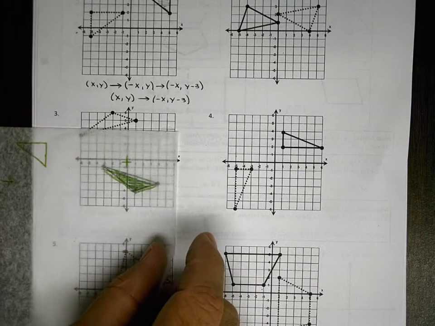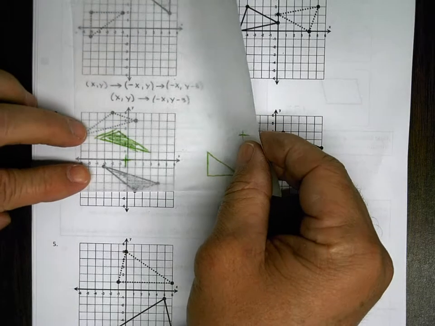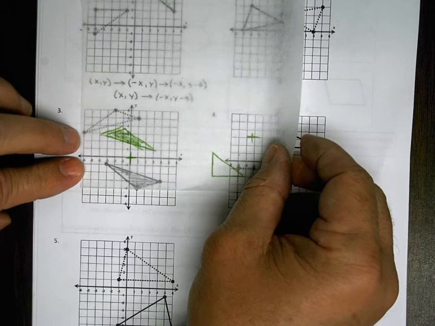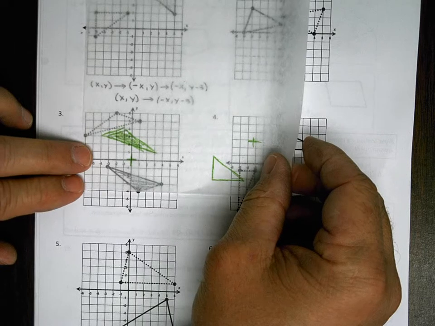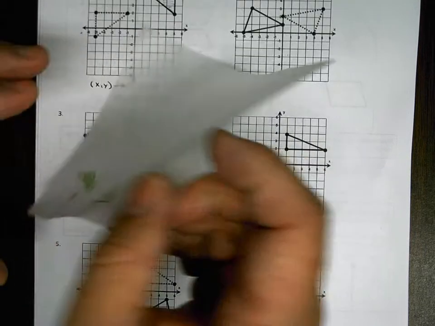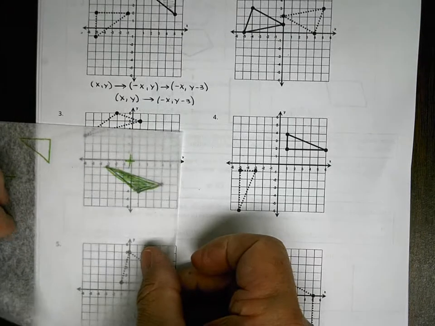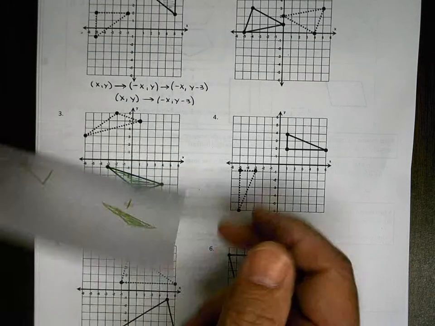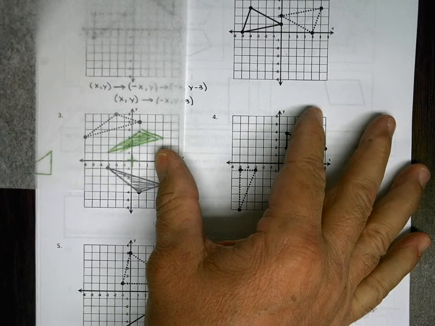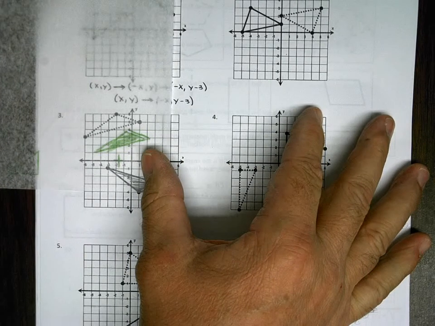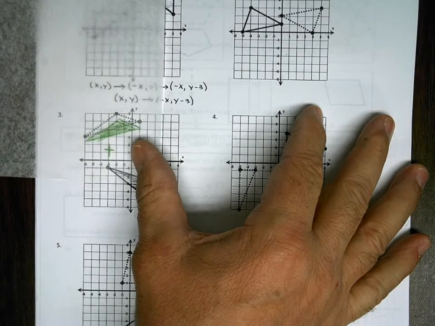What if you tried a rotation of 180 degrees, what would happen? Oh, that looked like it, but no good, huh? Because that's definitely not going to get us there. So it looks like we're definitely going to do a reflection, right? We're going to do a reflection over the x-axis. And then we're going to translate it 1, 2, 3 to the left and up 1, 2.